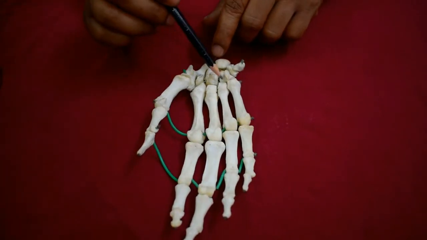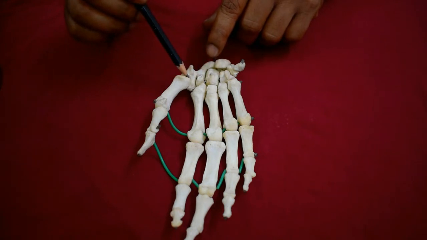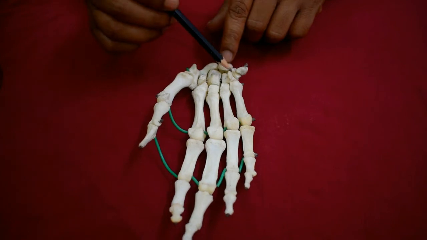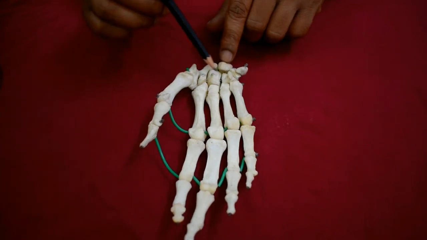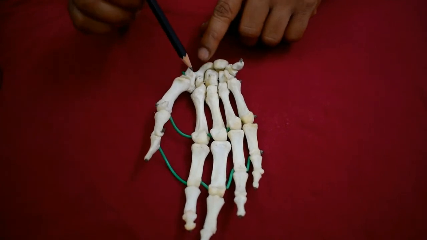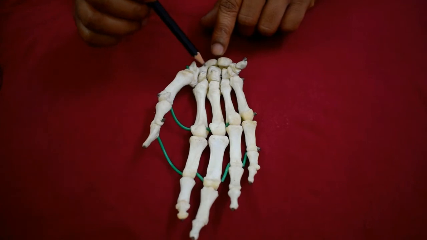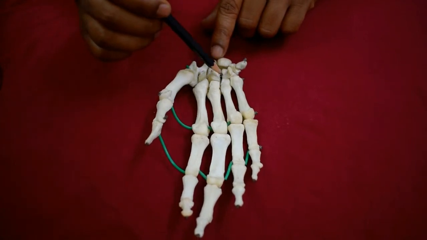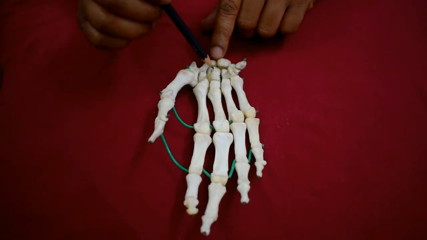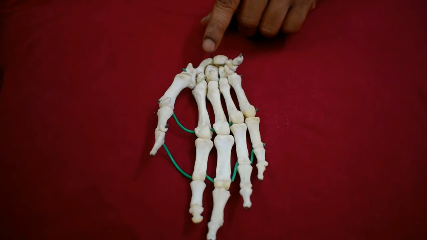And these bases articulate with the carpal bones, that means the distal row of carpal bones, and form the carpo-metacarpal joint. In between the proximal row of carpal bones and the distal row of carpal bones, one more joint is there. This joint is the mid-carpal joint. So, the joint between the two rows of carpal bones is the mid-carpal joint, and the joint between the carpal bones and metacarpal bones is what we call the carpo-metacarpal joint. So, these joints are carpo-metacarpal joints.